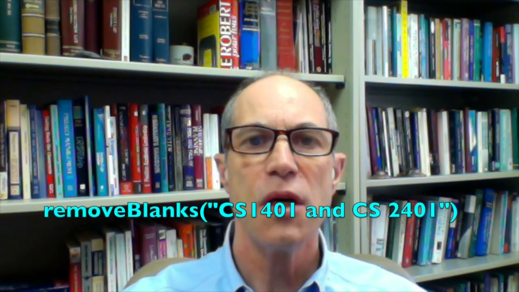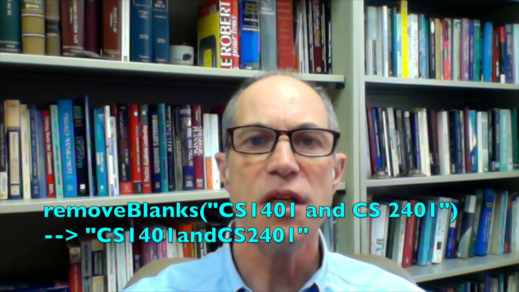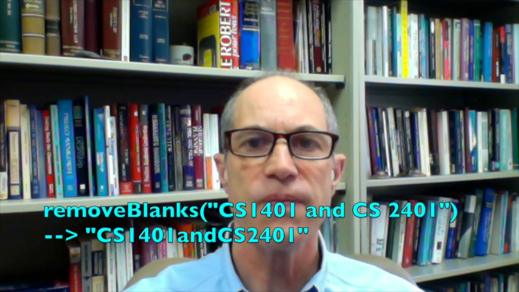Finally, let's look at the recursive pseudocode algorithm for remove blanks. Remember that this algorithm takes a string argument and returns an equivalent string minus all of its blanks. So remove blanks of, quote, CS1401 and CS2401 would return CS1401 and CS2401.